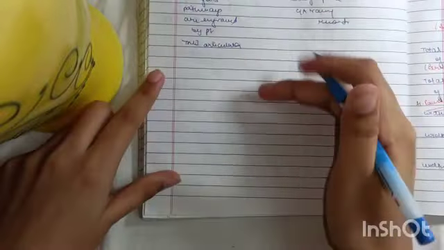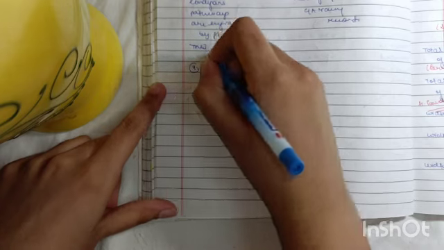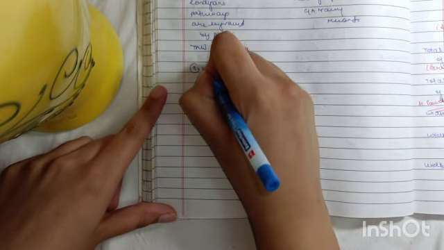Then coming on to the next page. I'll just write it here. The fourth concept is the harmony concept. So it is basically the concept of harmony.